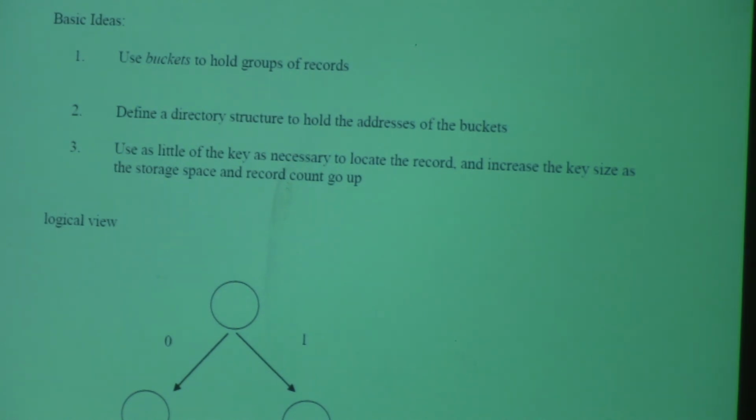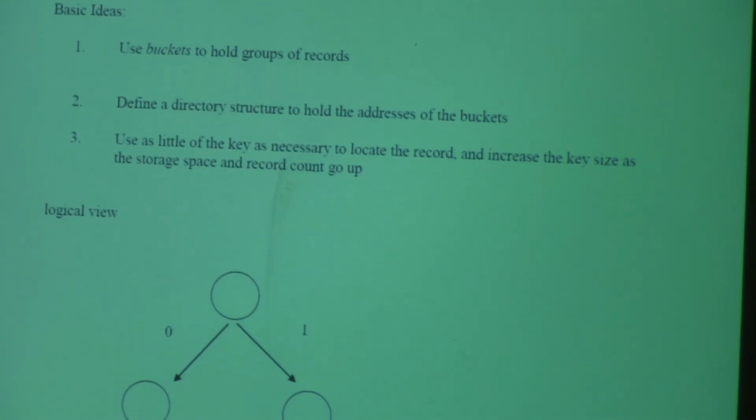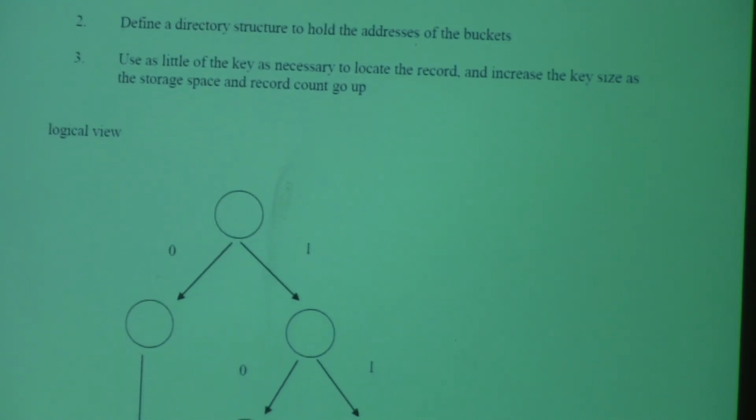Because this is random, it's equally likely that I'll get a 0 or a 1. So if I hash the first 8 records, there's a pretty good chance I'll have 4 and 4, 3 and 5, 5 and 3, could be 6 and 2. It's very unlikely I'm going to get 8 and 0. The probability is very, very low. Possible, but very, very low.